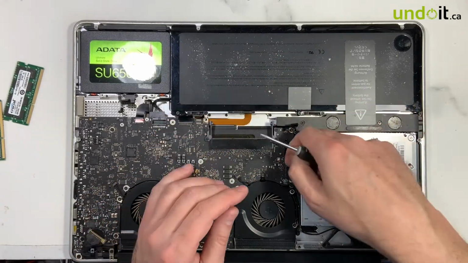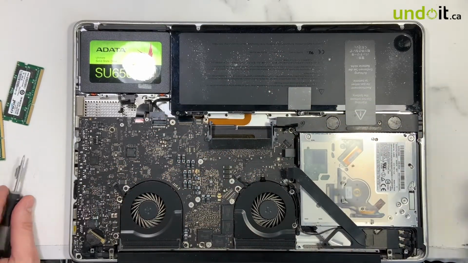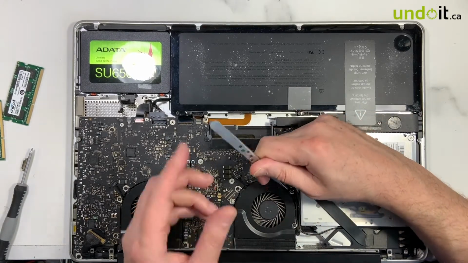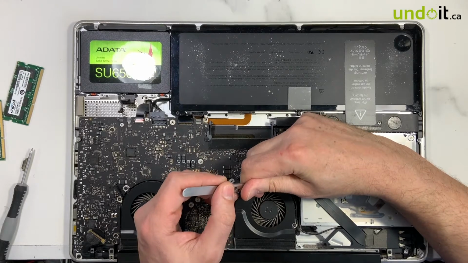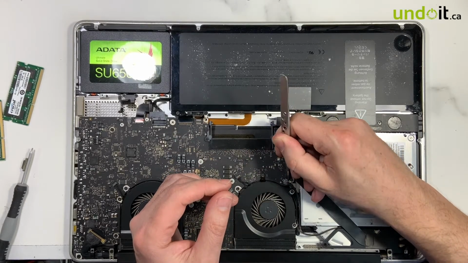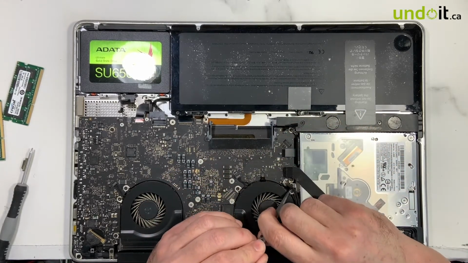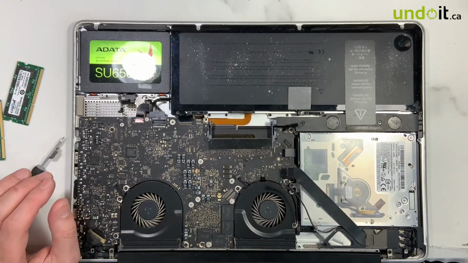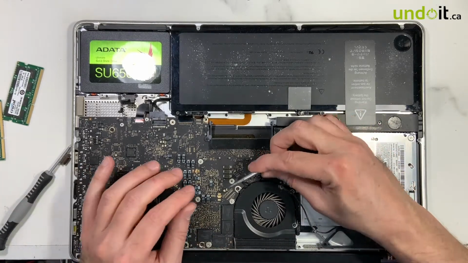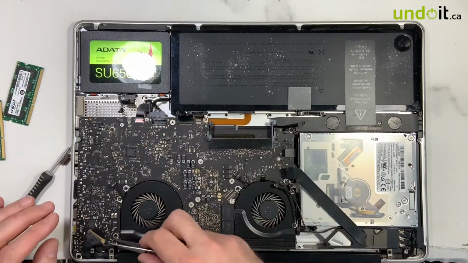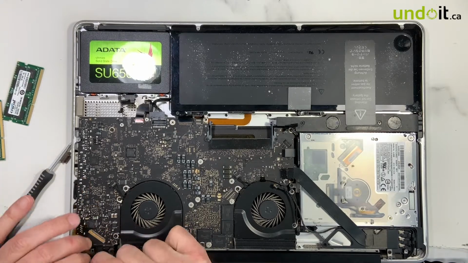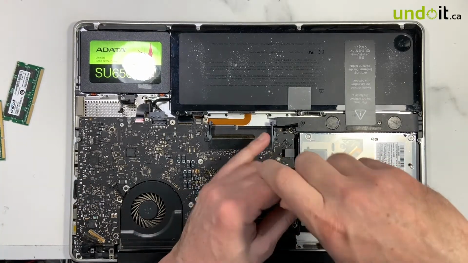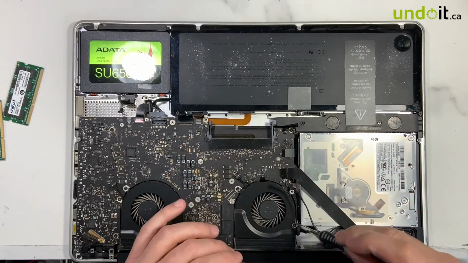Speaker, CD-ROM, Wi-Fi card, the camera connector. As I said, always try to be very gentle with the camera connector. Try to go on the side like this until it becomes loose, because if you break it, you're in serious trouble. Let's unplug the fan. 1, 2, the connector, the LCD connector, and let's continue removing the board. I'm going to remove the fan quickly.